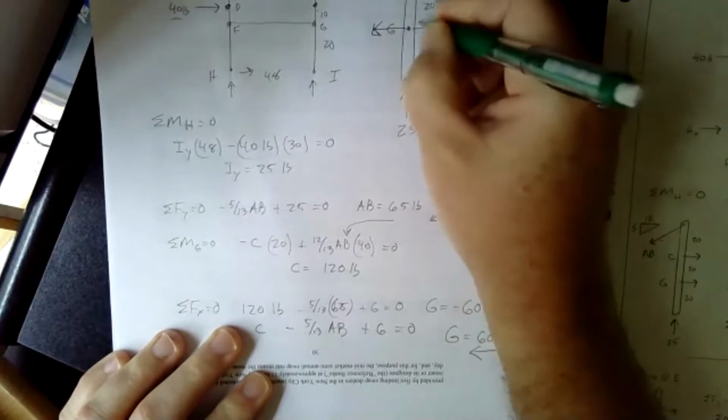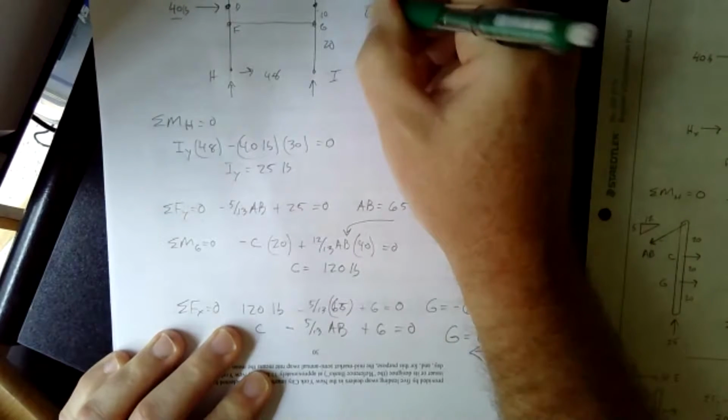And you don't have to change your free body. I'm just doing it here. This is 60.